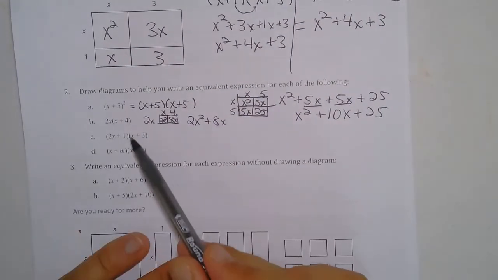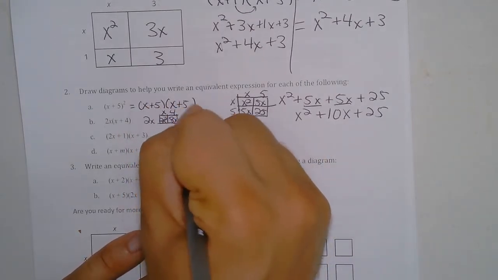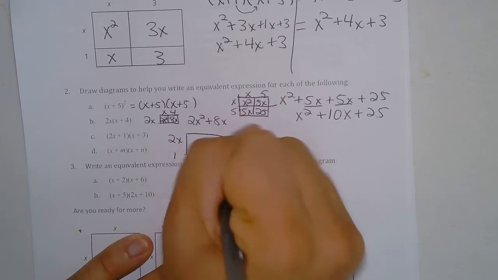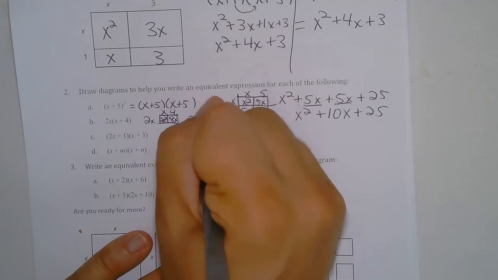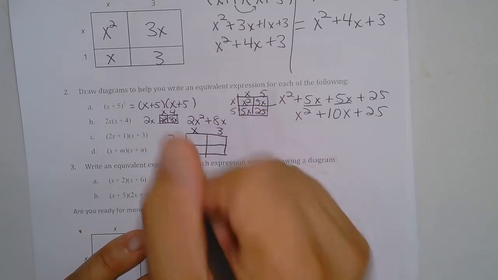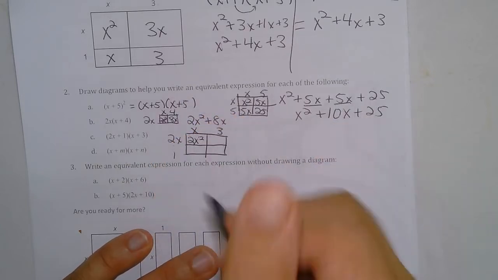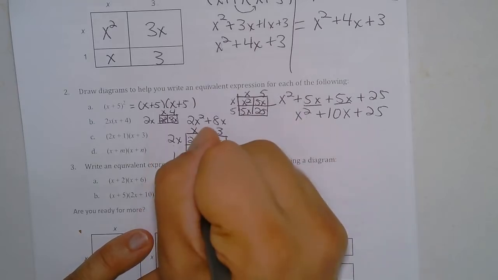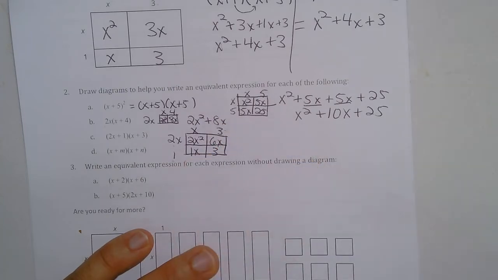So continuing here, we're going to multiply. I have 2x and then plus 1. And then multiplying here, you would have x and a 3. So 2x times x makes 2x squared. 2x times 3 would be 6x. 1 times x would be 1x. And 3 times 1 would be 3.